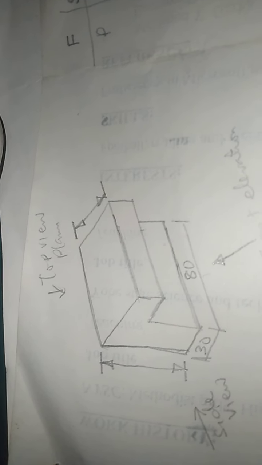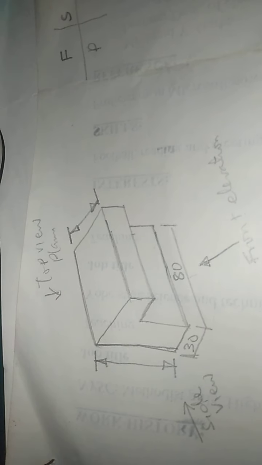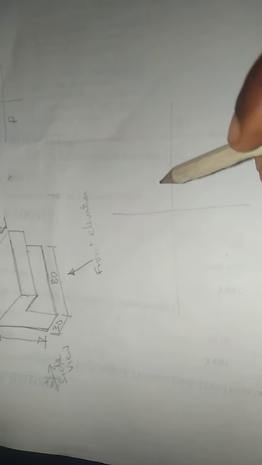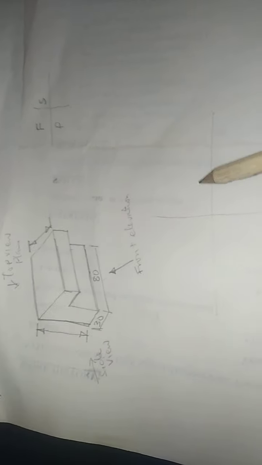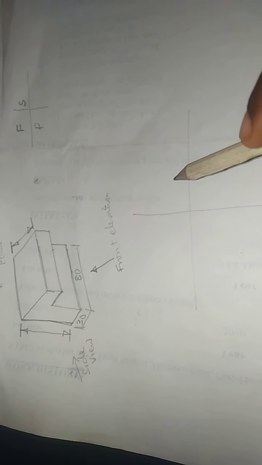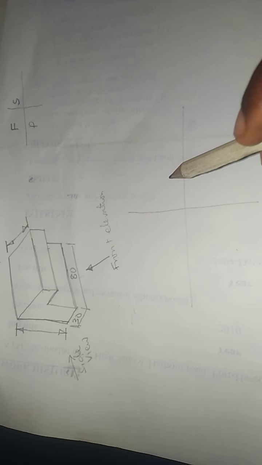Going back to the sketch, all you need to do after the sketch is use your drawing instruments to represent what you have on the sketch. I'll try as much as possible to make sure that you have a view of the two drawings at the same time.